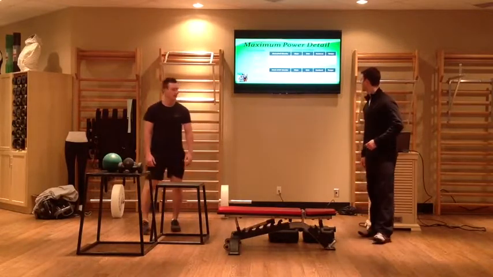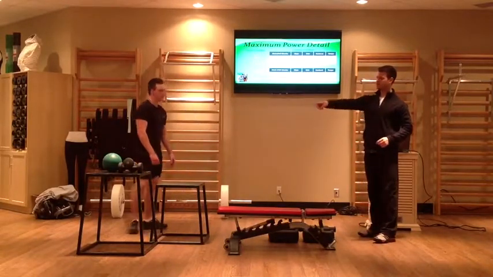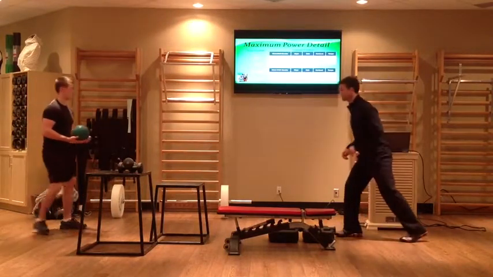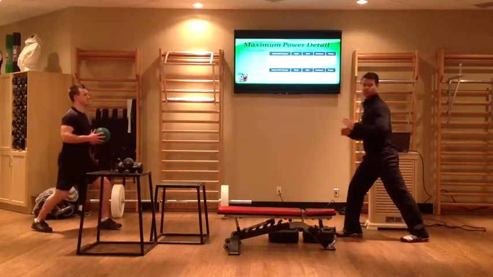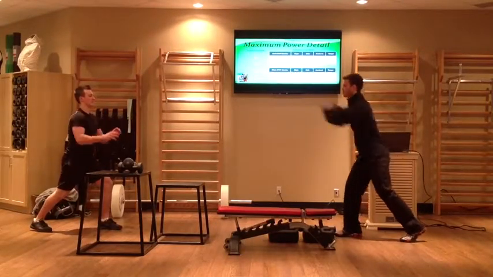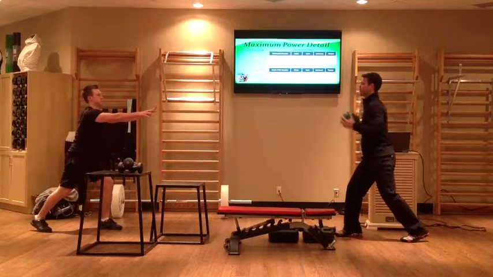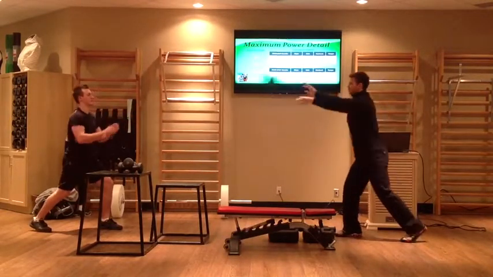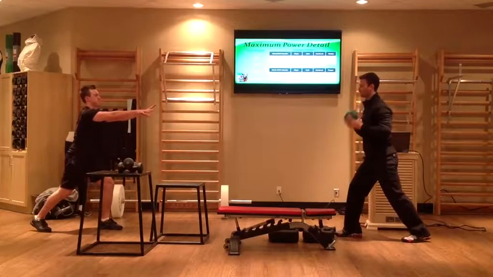Next one here is our med ball chest pass. So actually grab that ball there. So we get into your athletic stance kind of, right? Great with a partner, okay? So he's going to pass explosively, right? Back to him. Good. Full extension of the arms. One last one here. Perfect. Good.